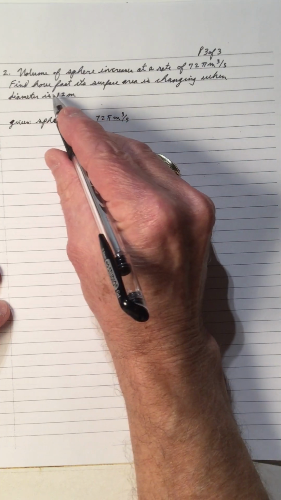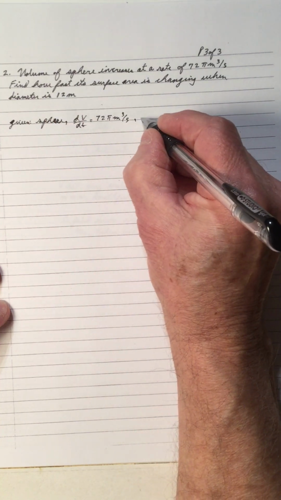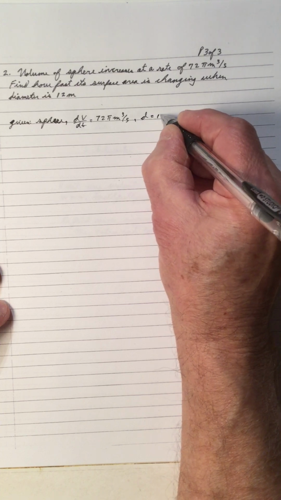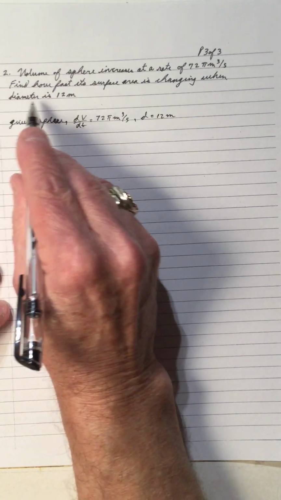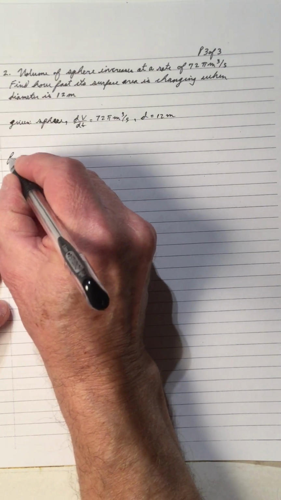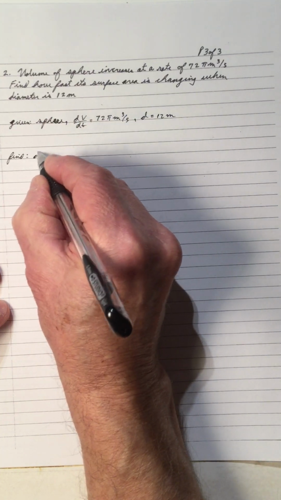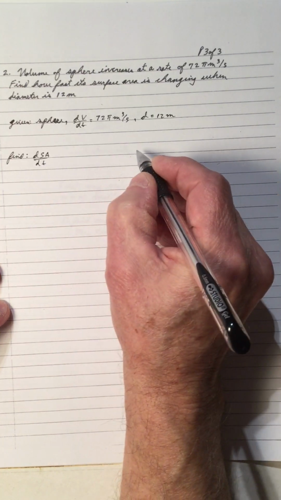And we're trying to find how fast the surface area is changing when the diameter, D, I'll use D for diameter, is 12 meters. What's the unknown? We're trying to find how fast the surface area is changing, so that's dSA/dt.